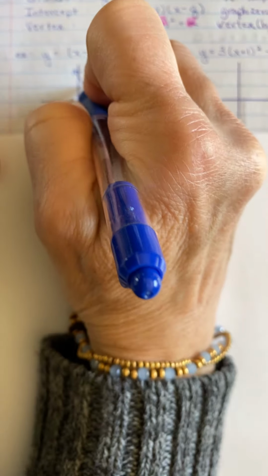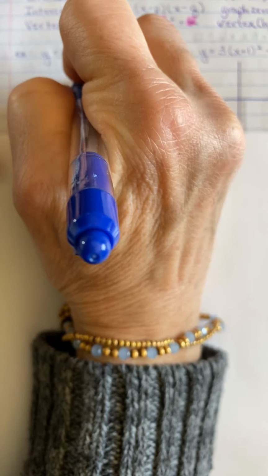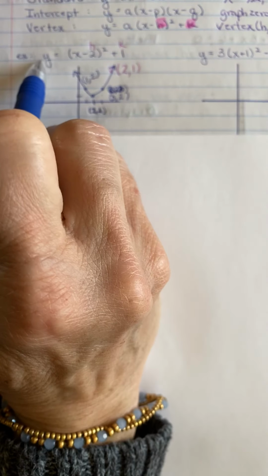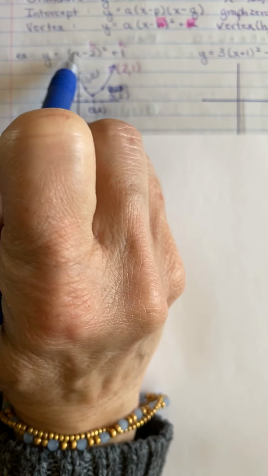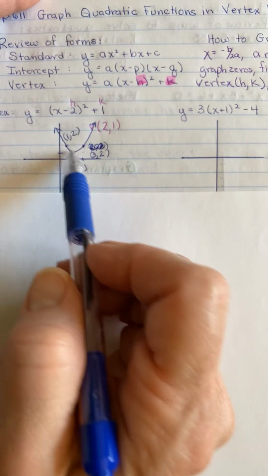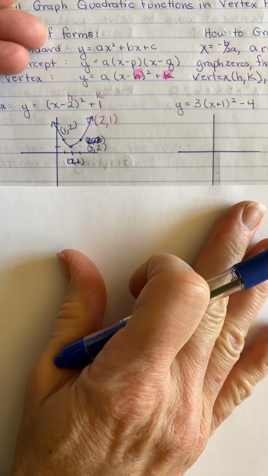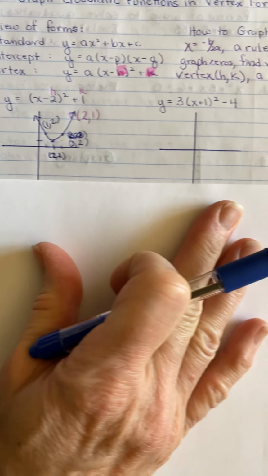Go back 1, this point would be 1, comma 2. Sorry about that. Notice that we don't have the ax squared plus bx plus c, so we don't know what c is here. We can't check what the y-intercept is, not with the vertex form. But you can see that was pretty easy to graph.